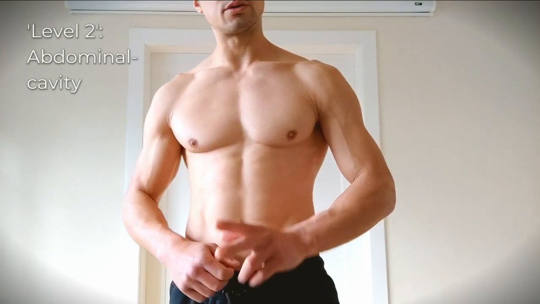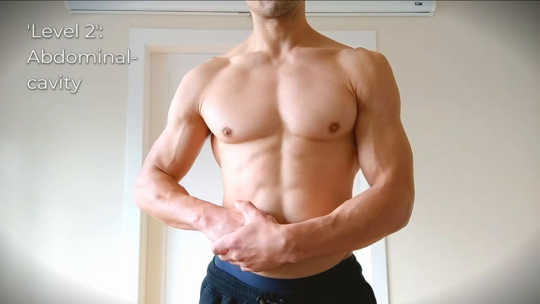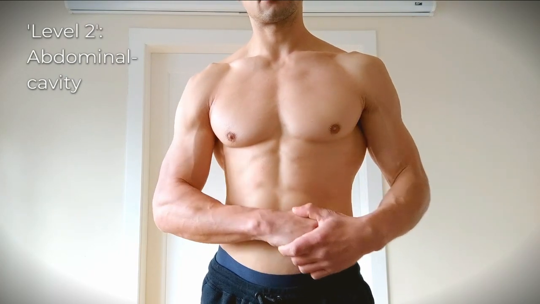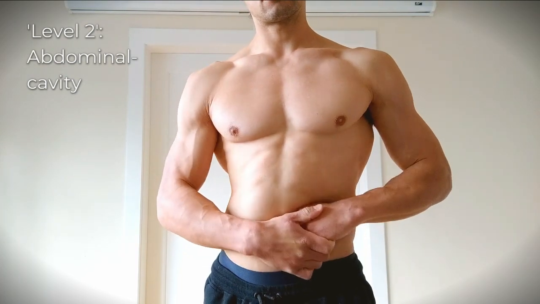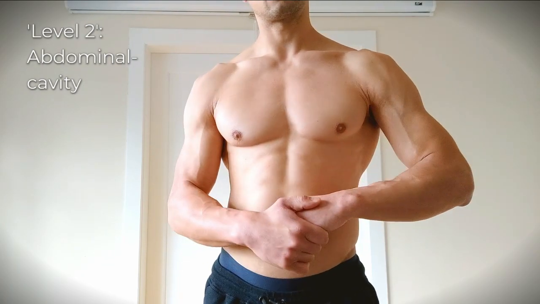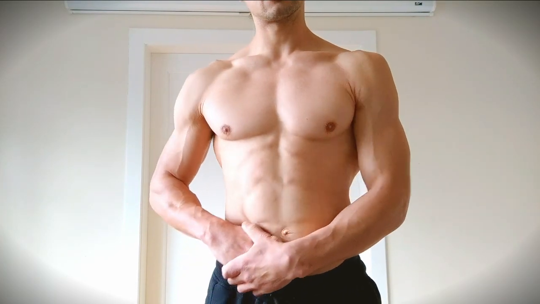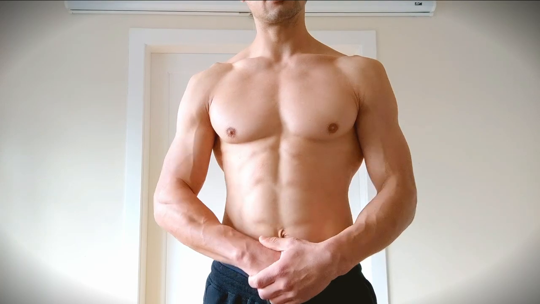at 2/3, taking slightly deeper. Different depths, different lengths, all areas of the abdominal cavity.